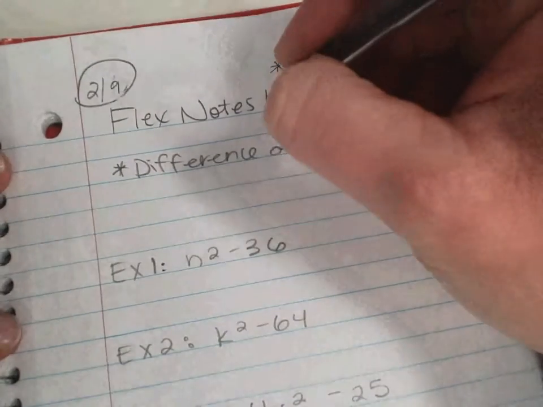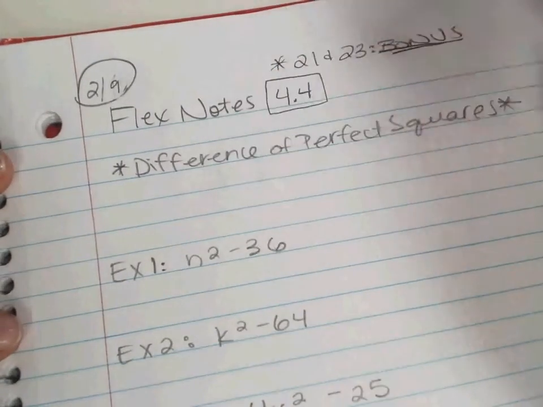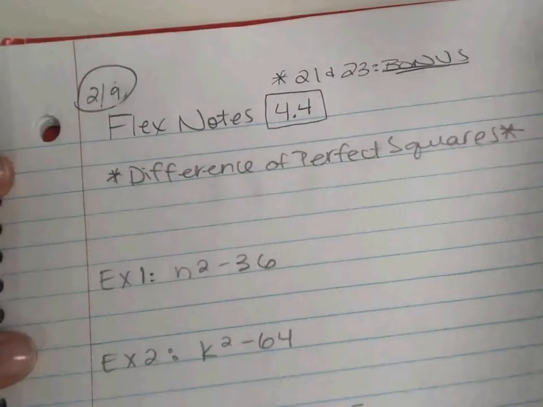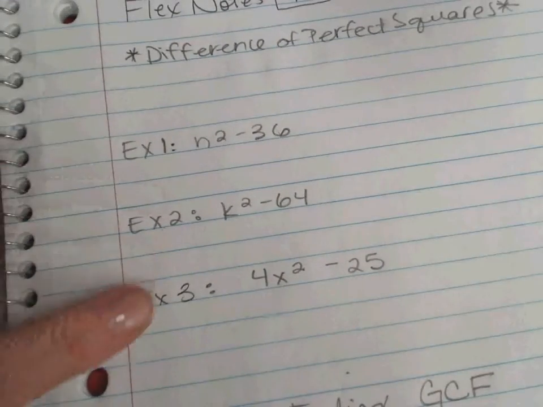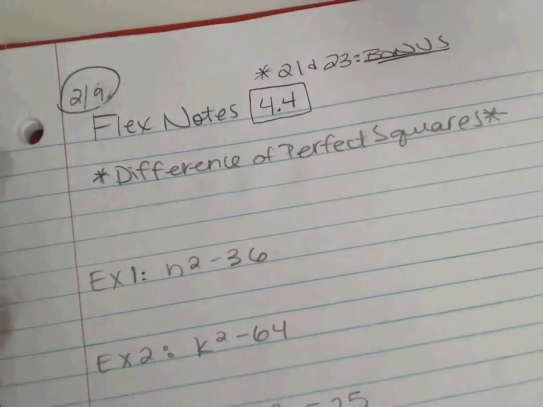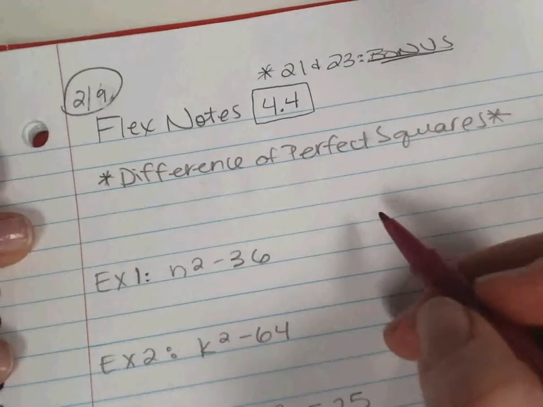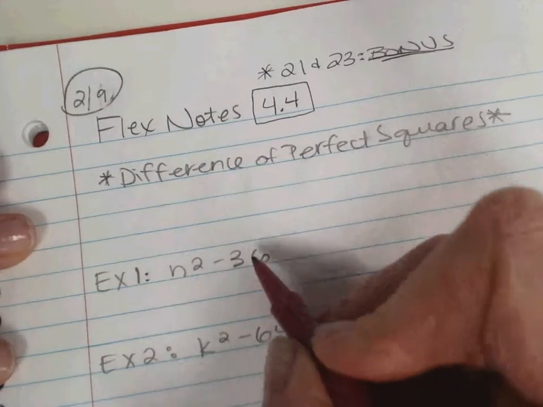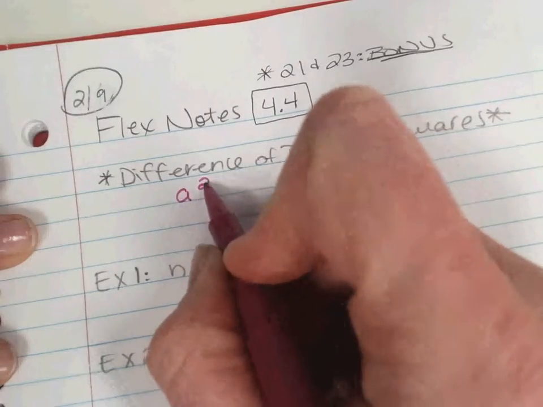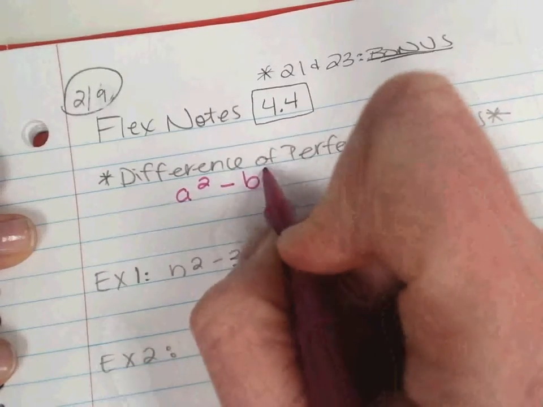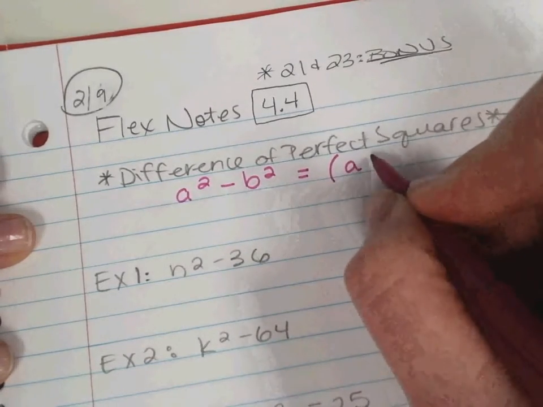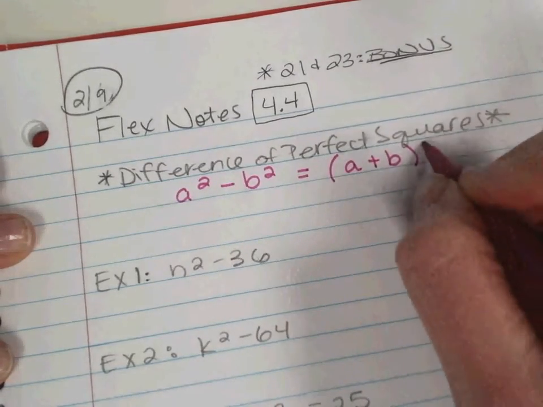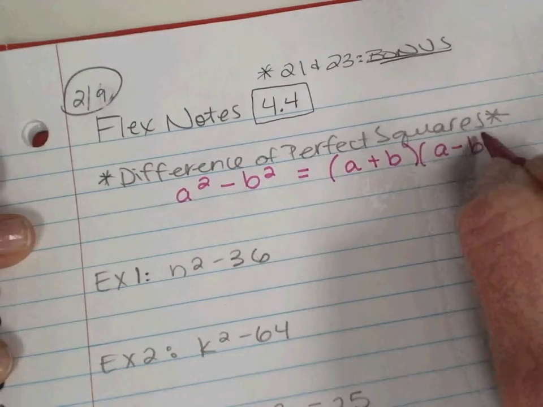Your lesson for 4.4 can be found in some guided notes in the classroom. However, these are some additional pieces that might help you. Some questions will come up that look like these. You'll need to factor. And these are in the form of the difference of perfect squares. What that will look like each time is a perfect square minus a perfect square. And we've established the pattern. Those can be factored into a plus b times a minus b.